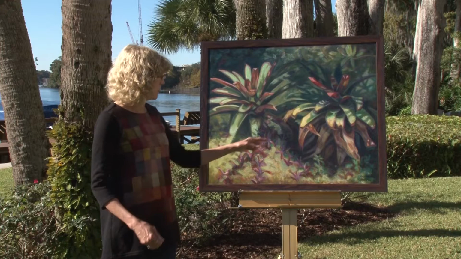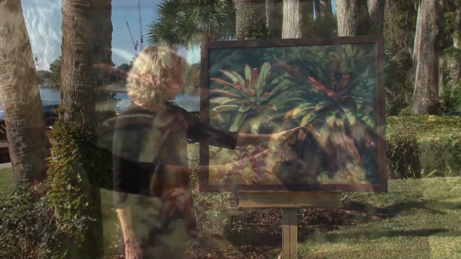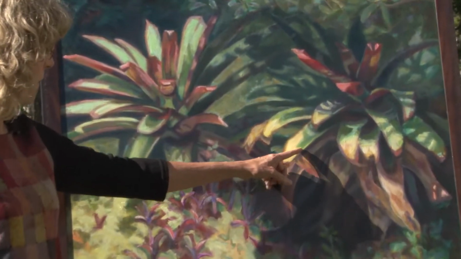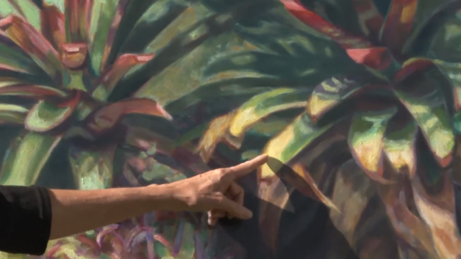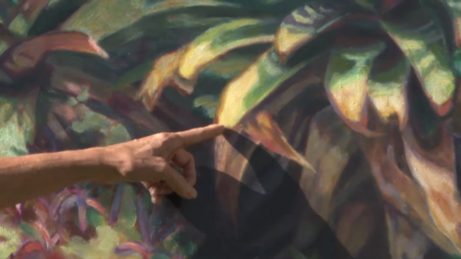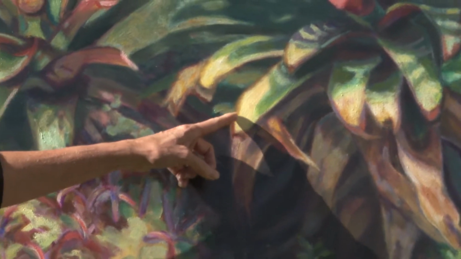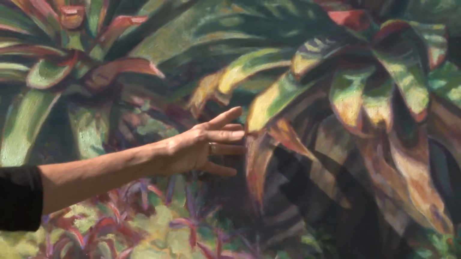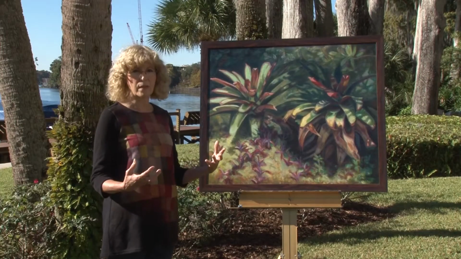If I were to just have this light lit area, I used yellow here, I used purple here, and not have any medium value color on the edge, this would look too hard. It wouldn't look like a natural leaf.